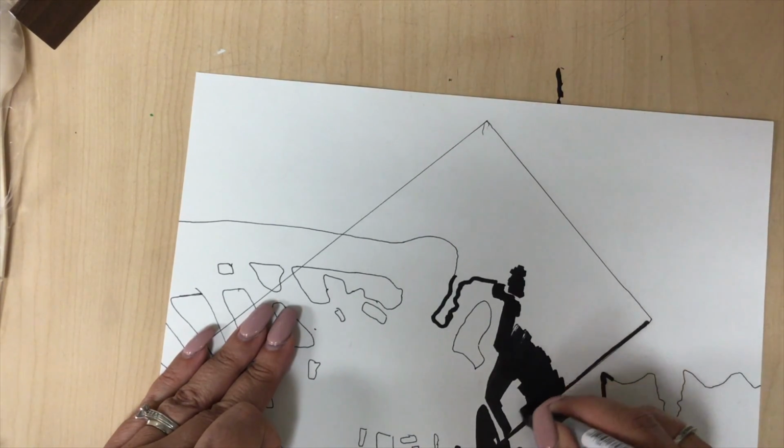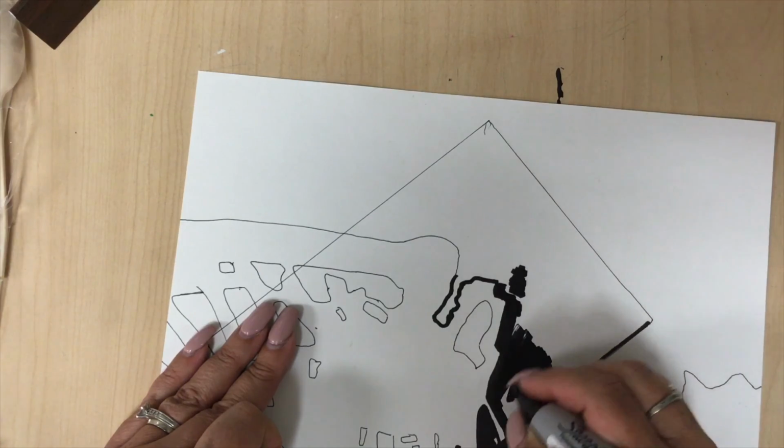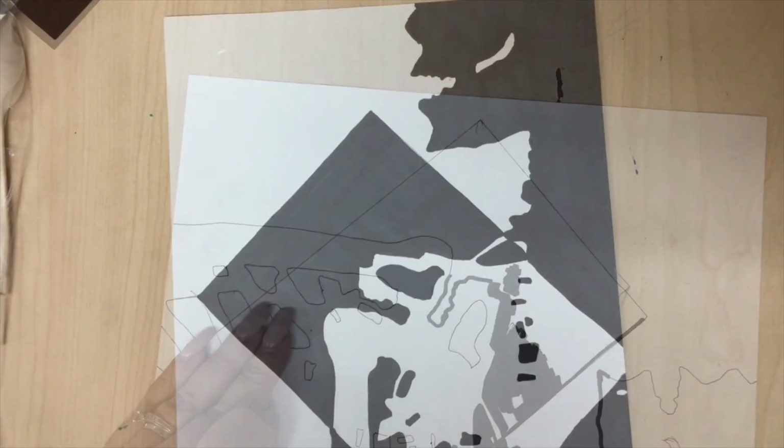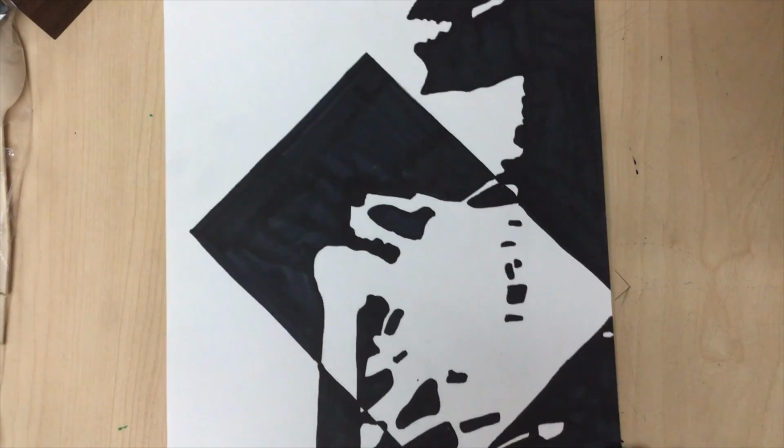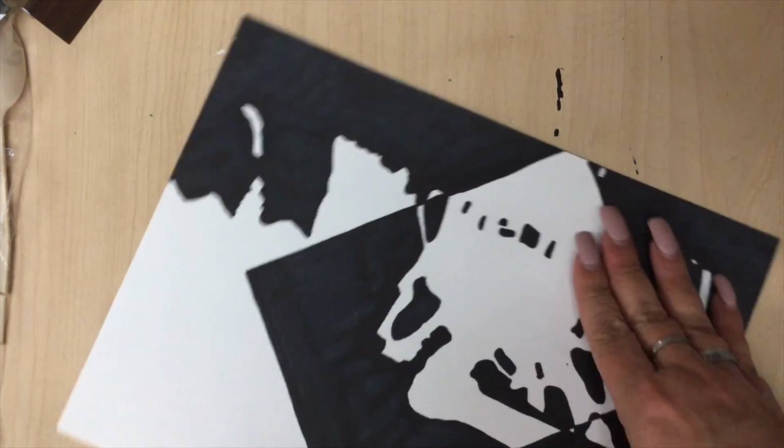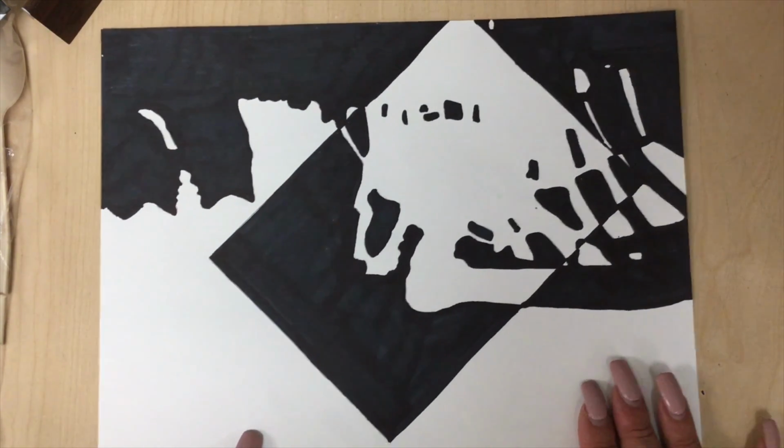So I'm going to come back in a minute and I'll show you my small sample when it's done. Okay, so here's the finished example all colored. Maybe I can turn it sideways and fit it all in.